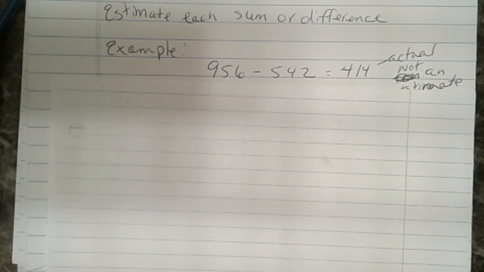Now I can plug that into my calculator and find out that that is 414, but that is the actual answer. It is not an estimate. So if you were to put 414 on your paper, I would count it wrong because the directions say to estimate the answer. It does not say to find the actual answer. When I think of estimating, I think of being able to do it in my head, something that I can easily add or subtract in my head.